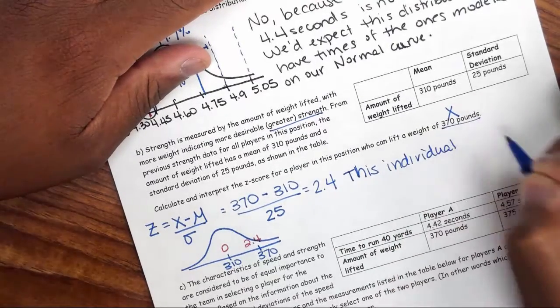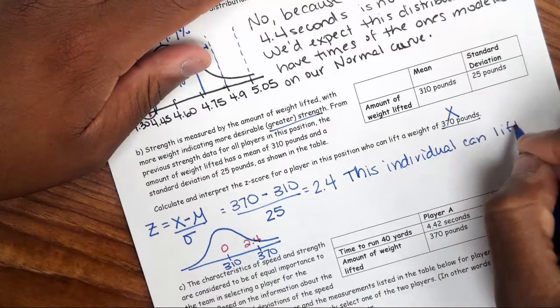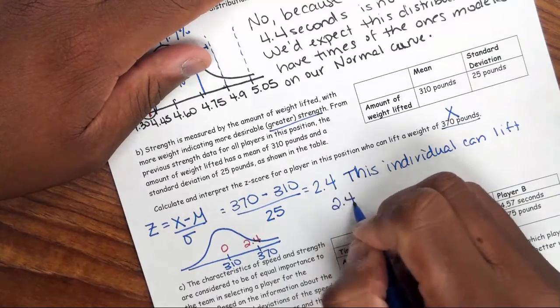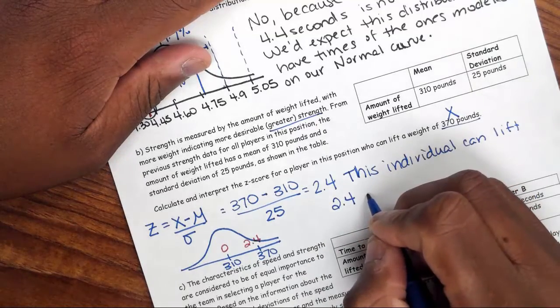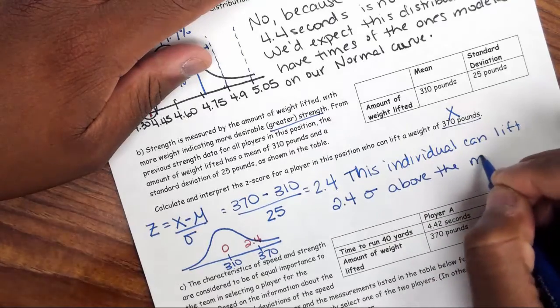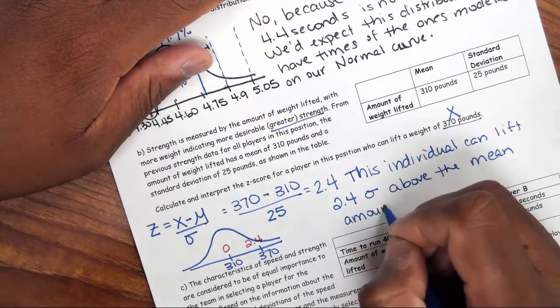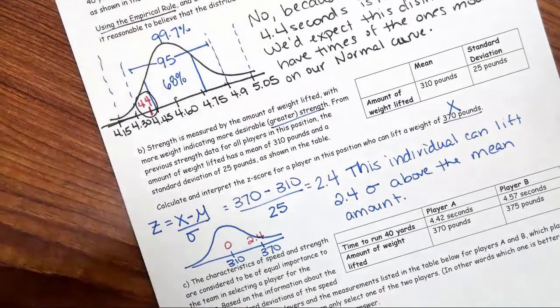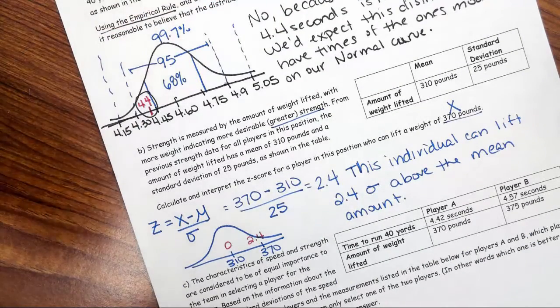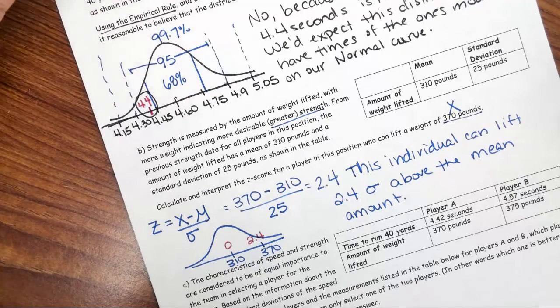this individual can lift 2.4 standard deviations above the mean, or above the average amount. That doesn't mean that he's 2.4 times stronger than the average person. It just means that he's 2.4 standard deviations above what the average person normally lifts.